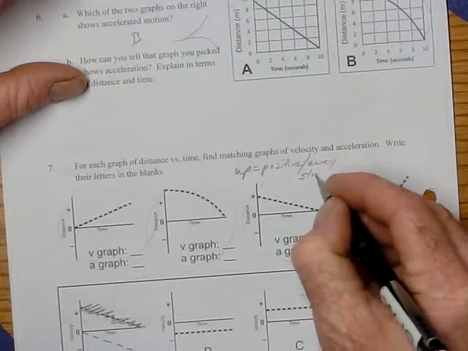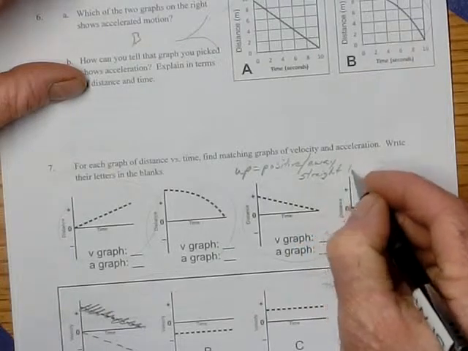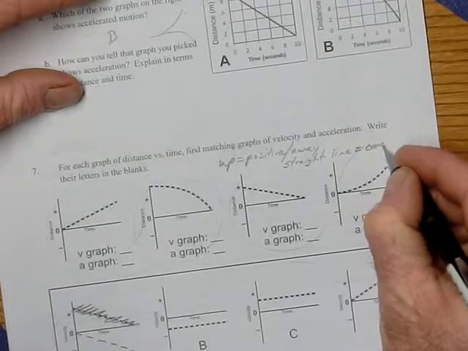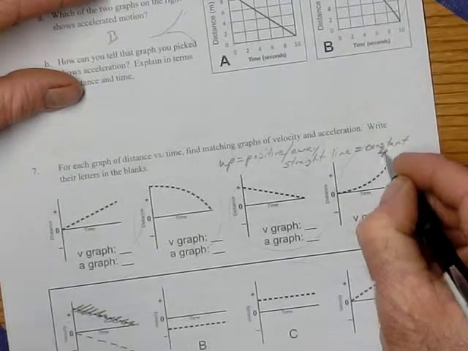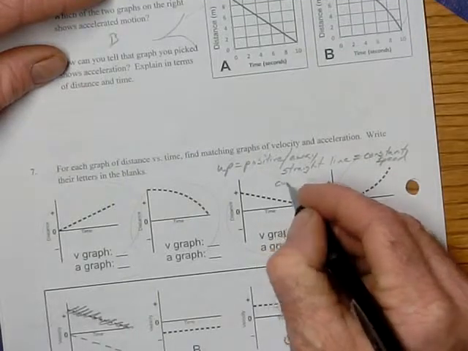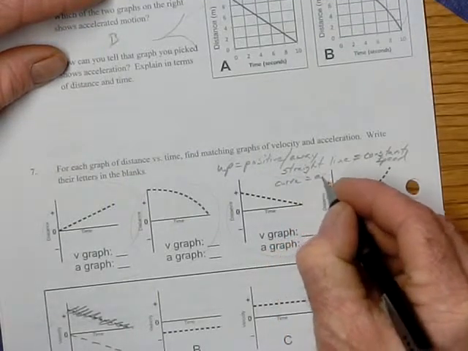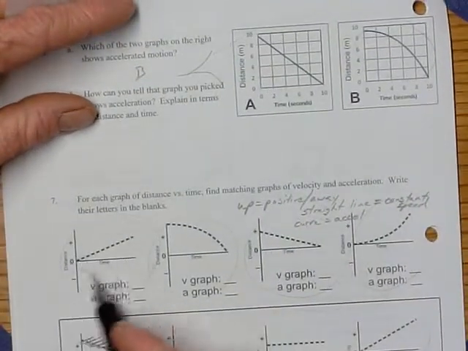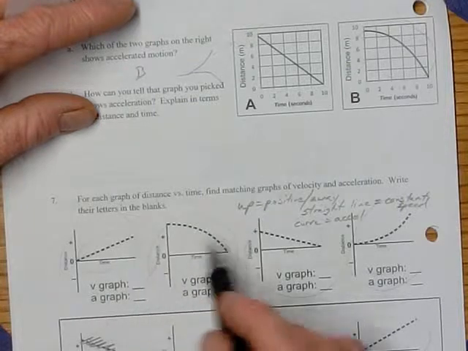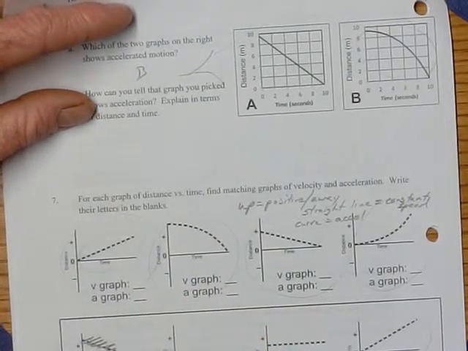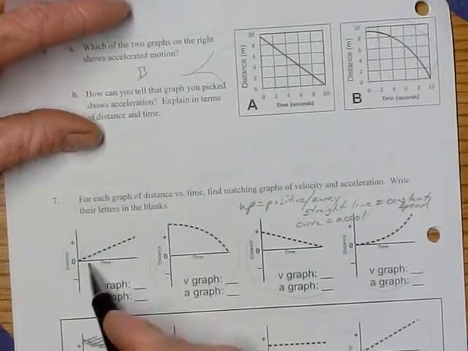Straight line equals constant speed or velocity. And curve equals acceleration. These are all things that you saw when you did this. When you walk, this is somebody walking away from the sensor, which is like positive. Positive motion is away from the sensor. You're gaining distance. So here we go.